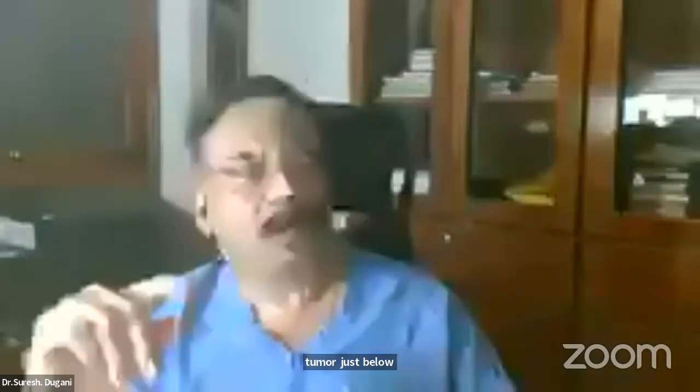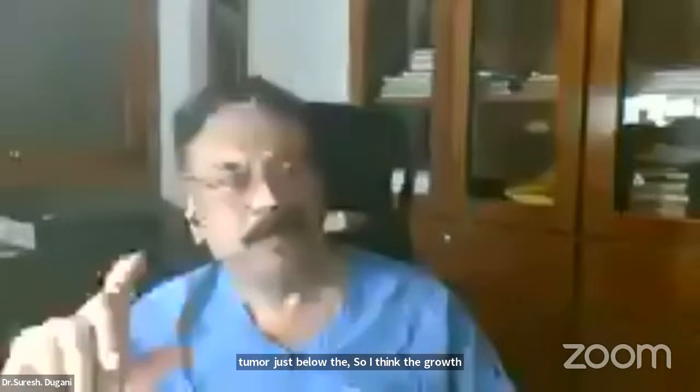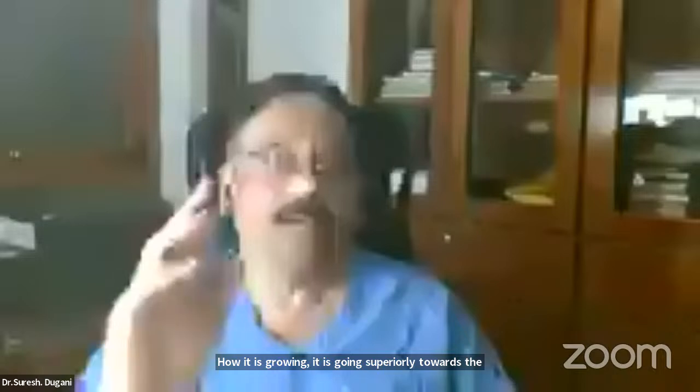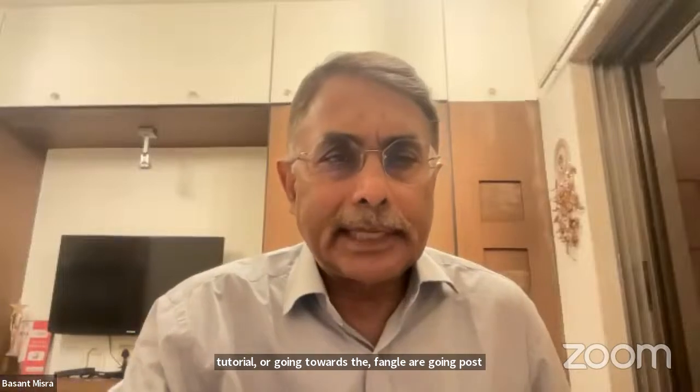So I think the growth pattern of the tumor, one needs to understand here how it is growing. Is it going superiorly towards the tentorium, or going towards the lower part into the CP angle, or going posteriorly? Probably we have to imagine. Suresh, I just want to tell you something.